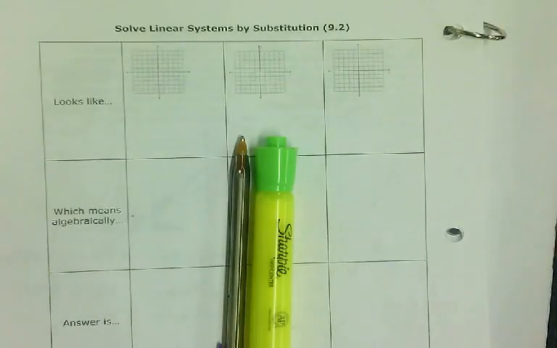Okay, so we are going to solve systems by substitution today. You're going to need your notes, something to write with, a highlighter if you have one. So if you don't have that stuff, pause and get it together.